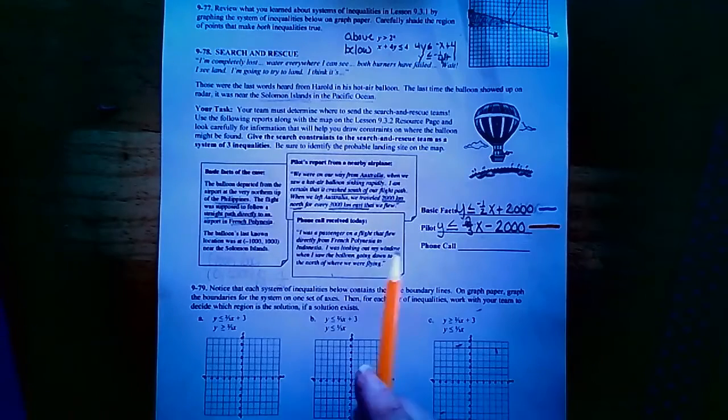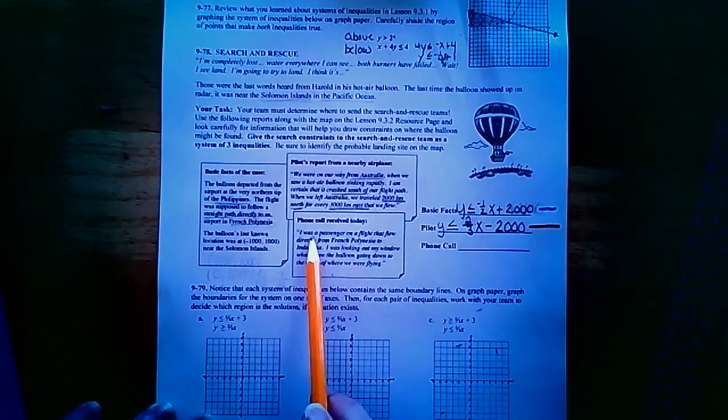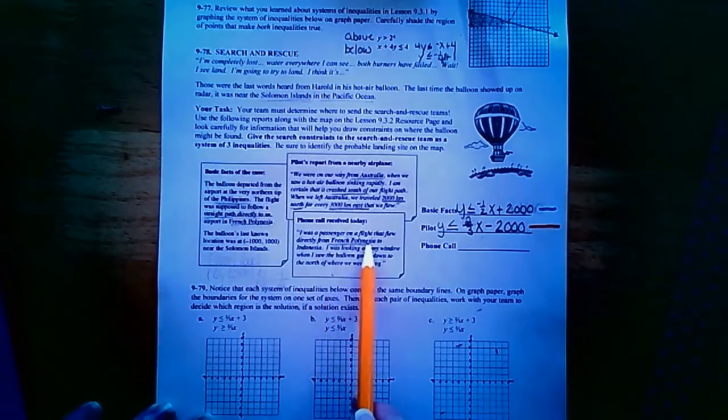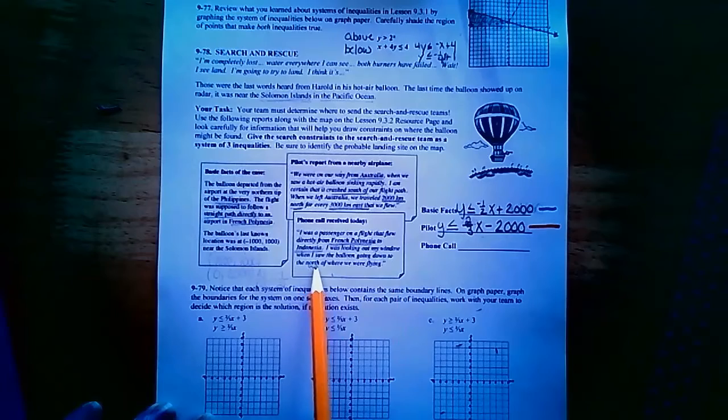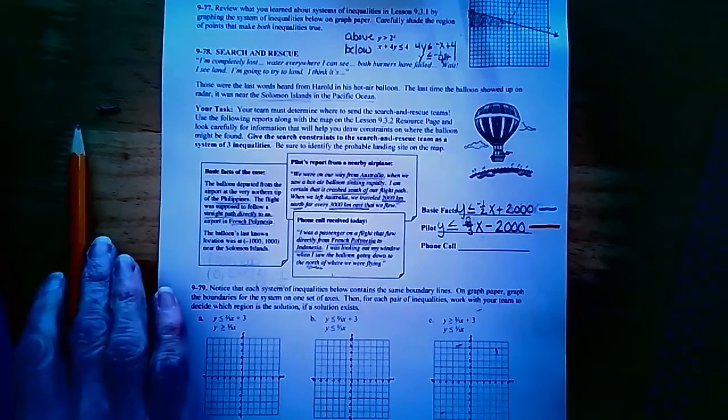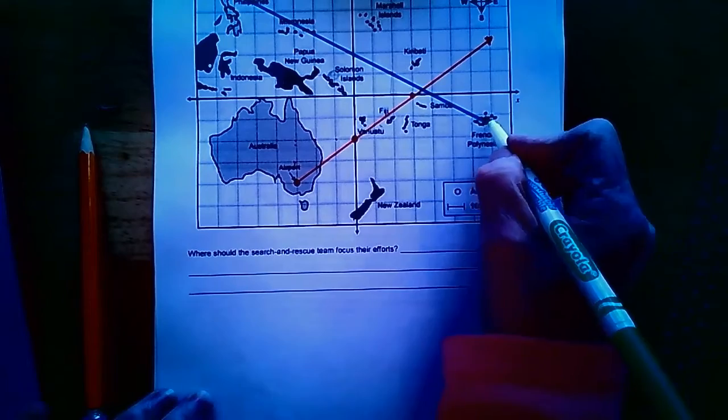Okay, so we've got one more piece, and that's the phone call that we received. So here we go. The phone call that we received today. I'm going to just read from the sheet here. I was a passenger on a flight that flew directly from French Polynesia to Indonesia. I was looking out my window when I saw the balloon falling down to the north of where we were flying. All right. So we got our map. They were going from French Polynesia and they were going to Indonesia. So they were coming from here to here.